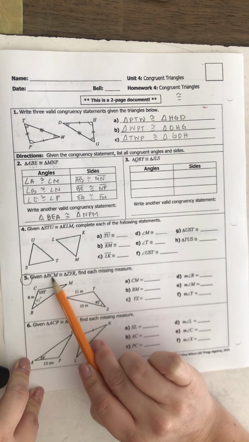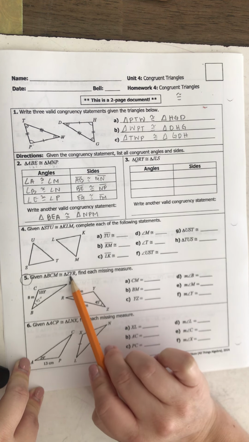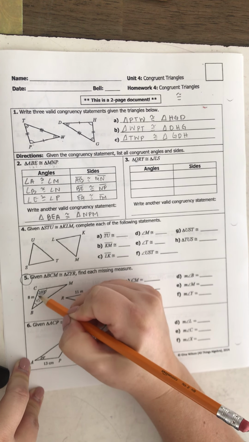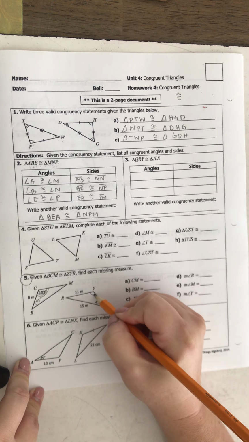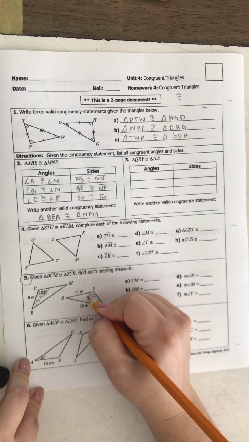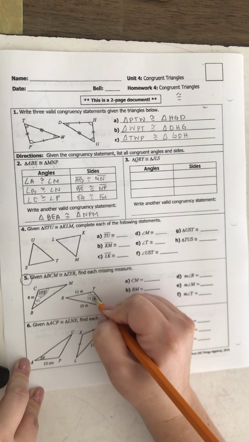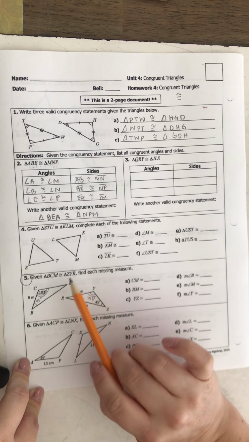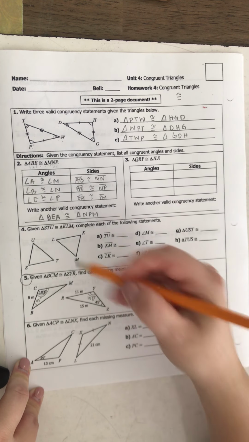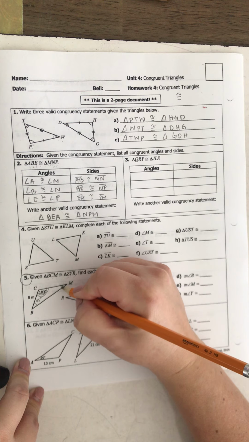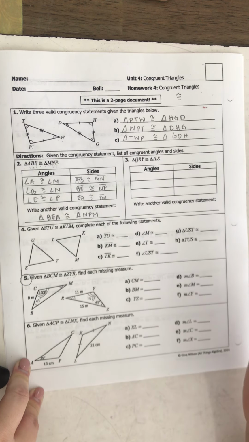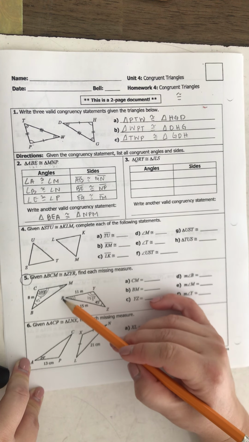The measure of angle C must be congruent to the measure of angle Y. So C is congruent to Y. Well, that means that the measure of angle Y is also 103 degrees. Measure of angle M is congruent to measure of angle R. So let's go ahead and write those congruency symbols. But we don't know the measure of angle M and R.